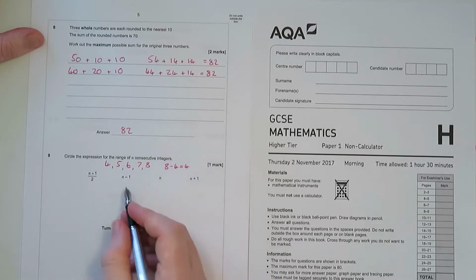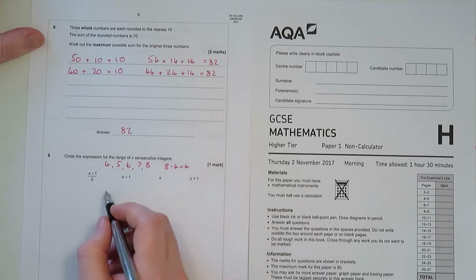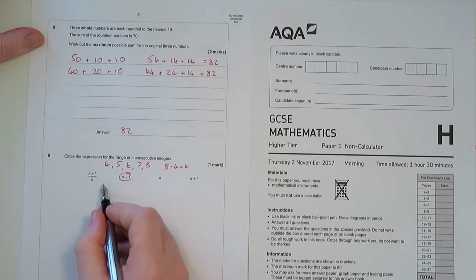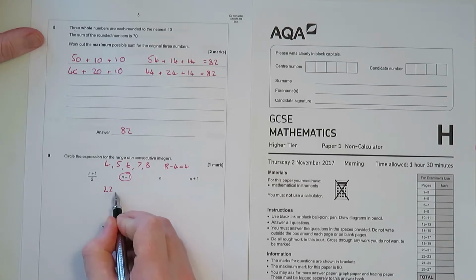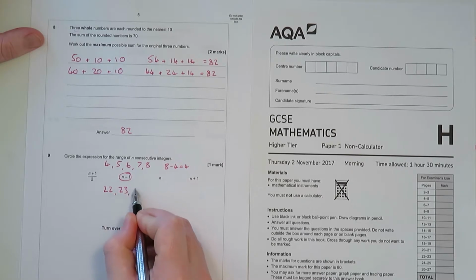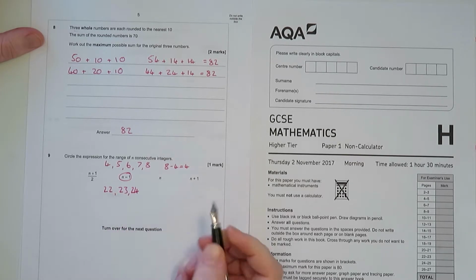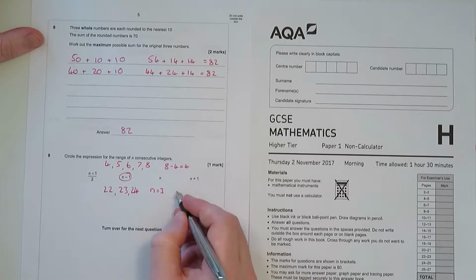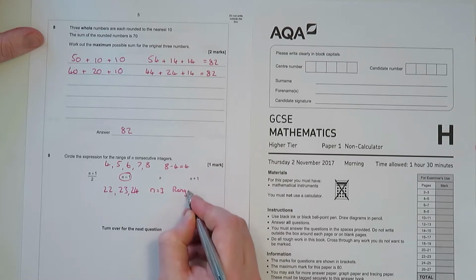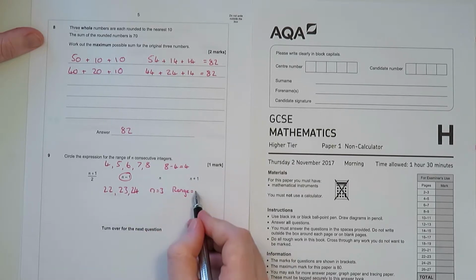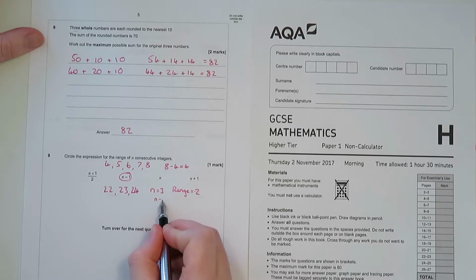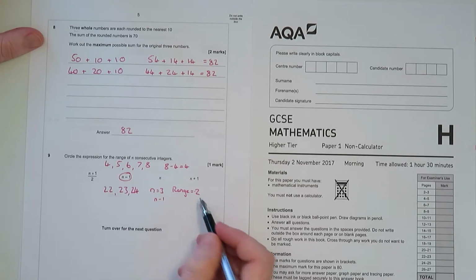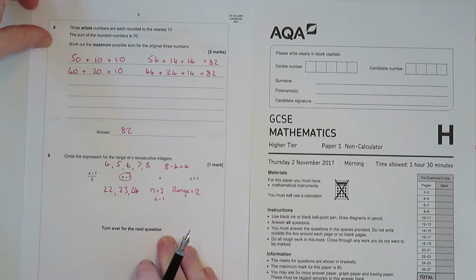Well, what if we tried this with some different numbers? Maybe you're thinking, okay, well, maybe this is just a fluke that's the answer. How about we look at 22, 23, and 24. So here we would say that n was 3 here, not 4, and the range would be 24 minus that, which is that. Range is 2. So here the range is once again n minus 1. 3 minus 1 would give us 2. So that's the answer.